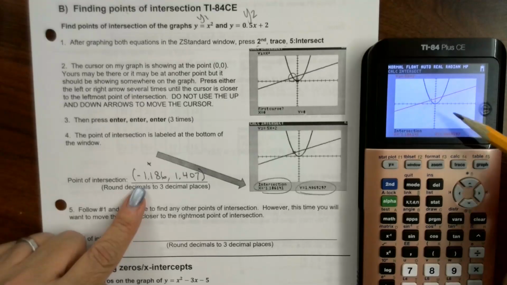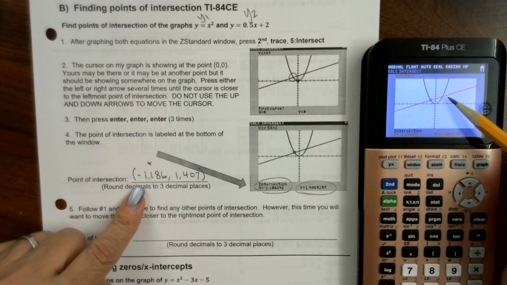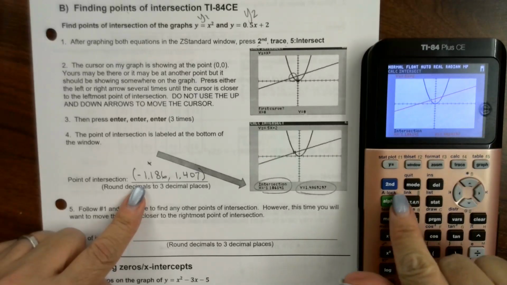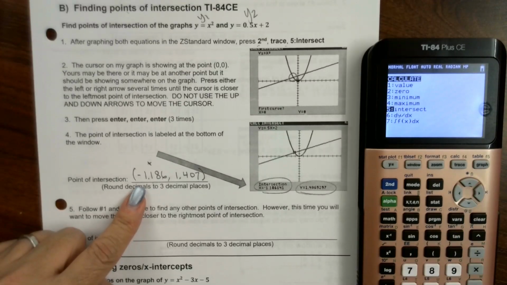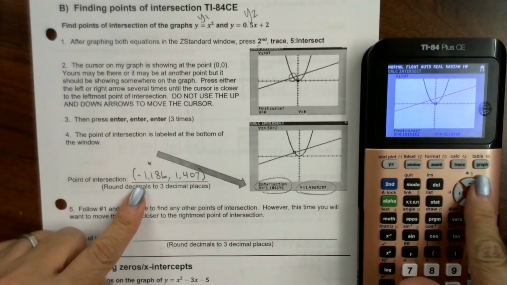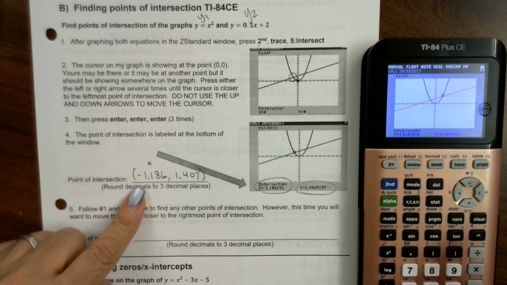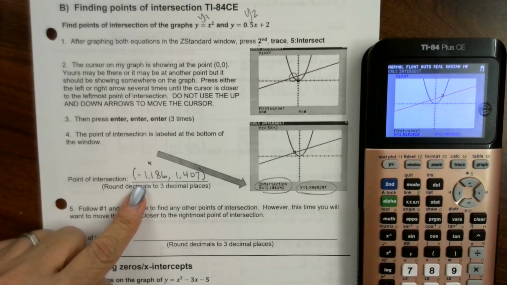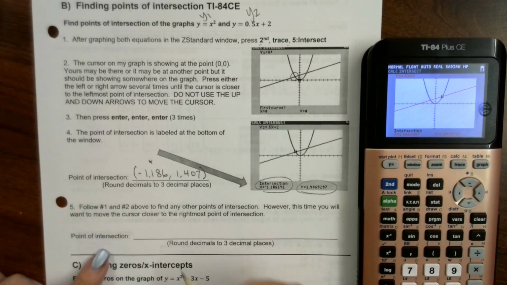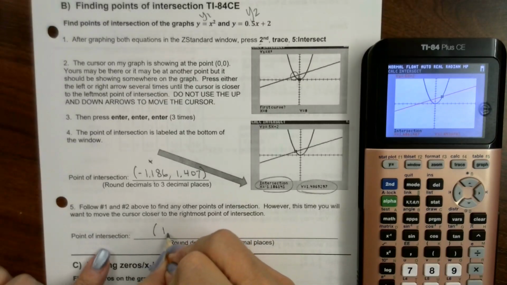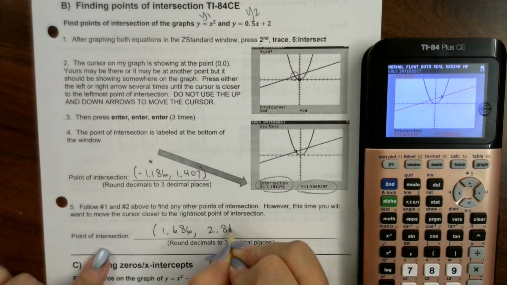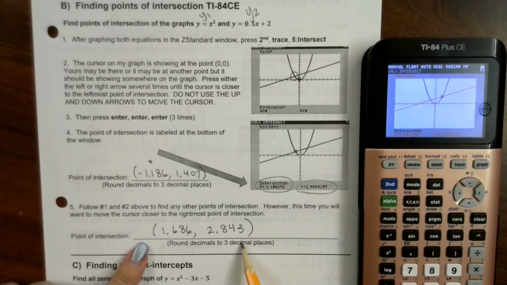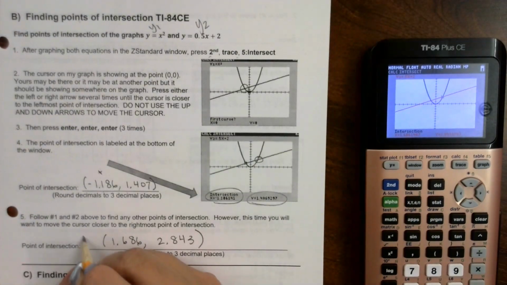All right, so now what we have to do is find the intersection of this other point right here. So I'm going to do the same thing. I'm going to do second trace. I'm going to go down here to intersect. This time I'm going to arrow over. I'm just using my arrow button until I get super close to that point. It says first curve, yes, I'm close. Second curve, I'm close. Third curve, I don't want to guess. So here's my second intersection point. It happens at 1.686 and 2.843. So this is my second point. This is my point number 2.